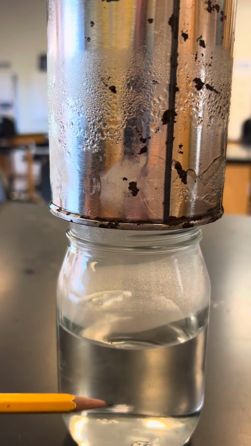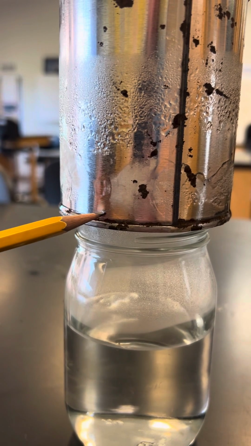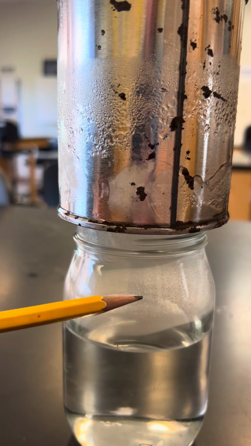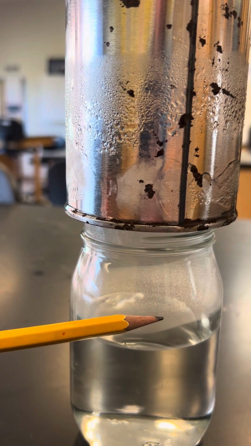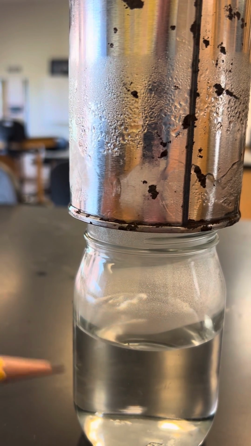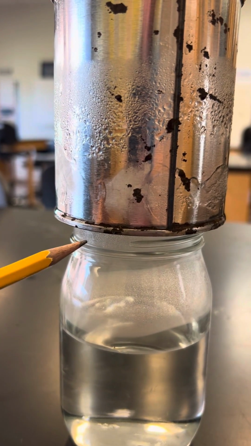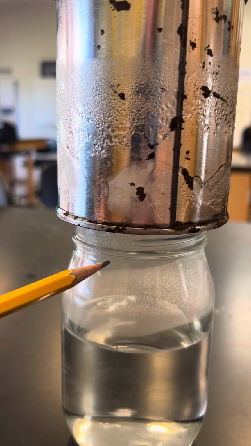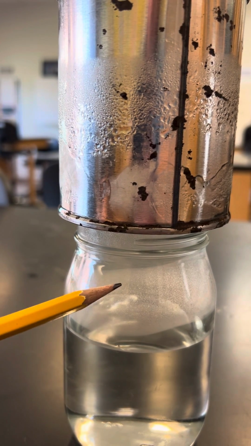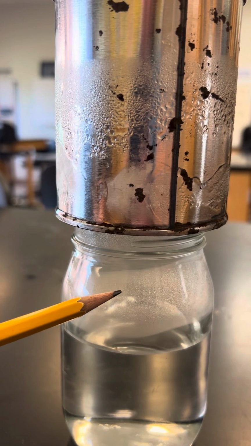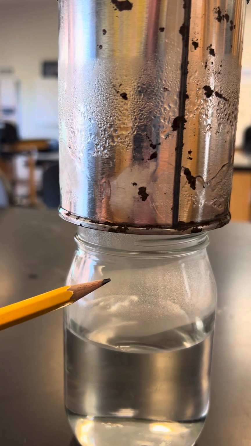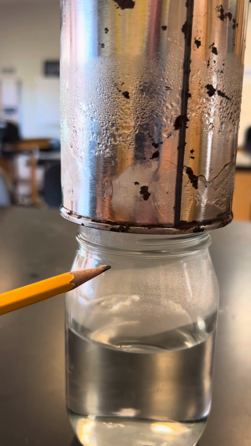So here we have the warm water, and here we have the ice cold water above. And then in the middle, that is where the warm air is rising and meeting this really cool air up here, and as a result we're getting a lot of condensation, just like what happens in the environment, in the atmosphere. And then that eventually leads to clouds and eventually leads to precipitation.